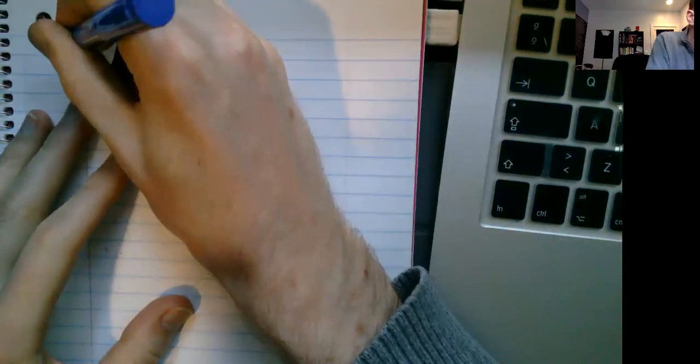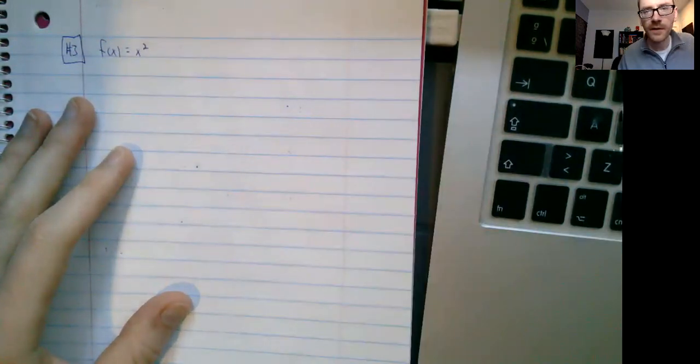So number 3, you're being asked to compute the derivative of the function. So we have the function f of x is equal to x squared.